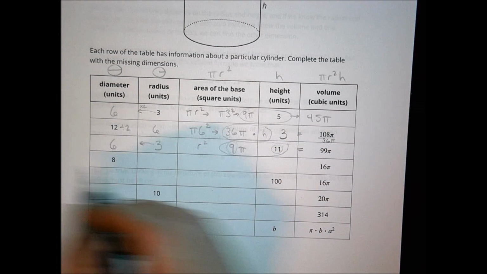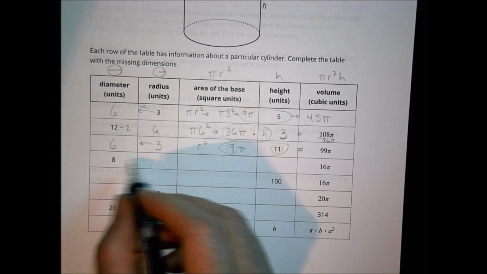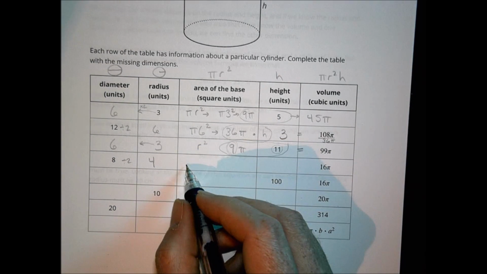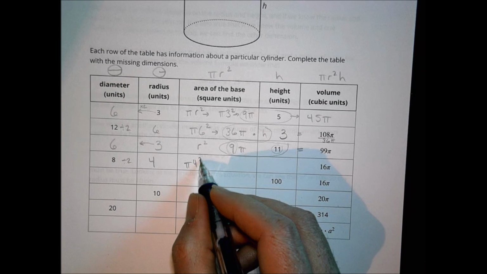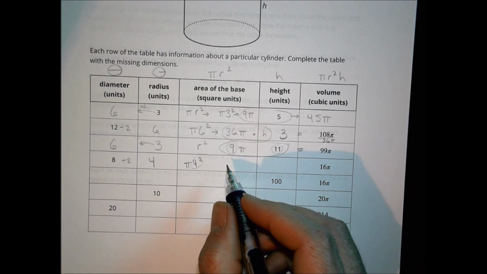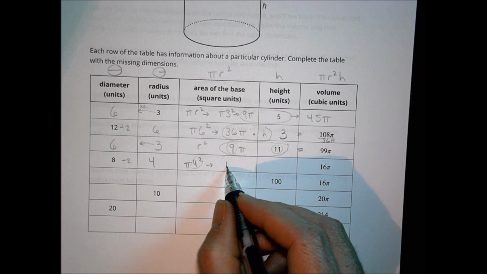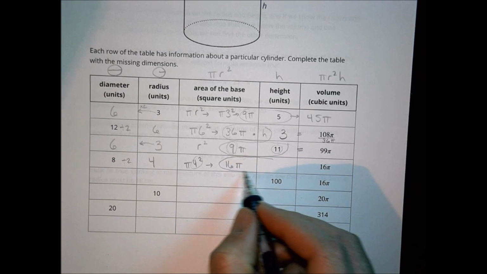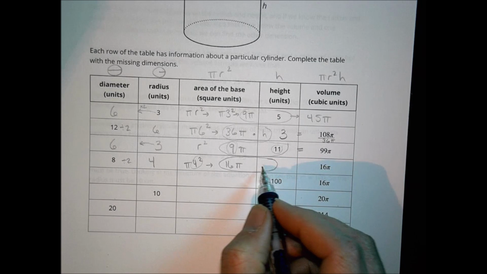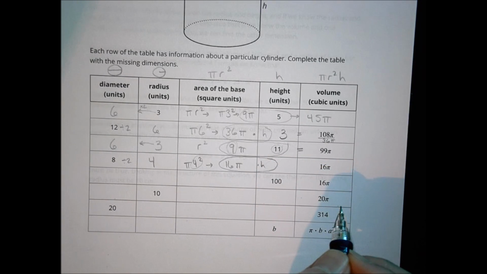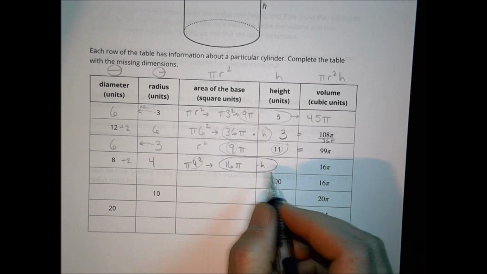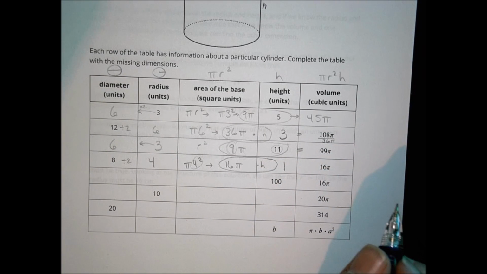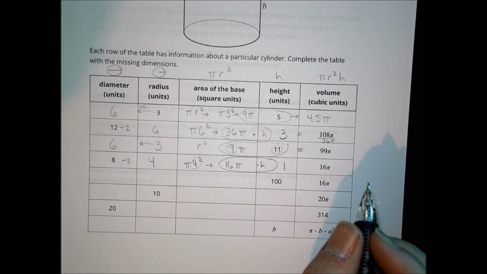We can go back across this way again. 8, going to cut it in half to find a radius of 4. We're going to do pi times the radius squared. Pi radius squared is going to be equal to 16 pi. I'm going to do 16 times some height in order to get to 16 pi. So 16 times what gets you 16? That's going to be 1. So our height will be 1 right there. Alrighty.